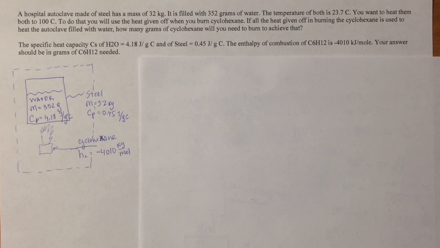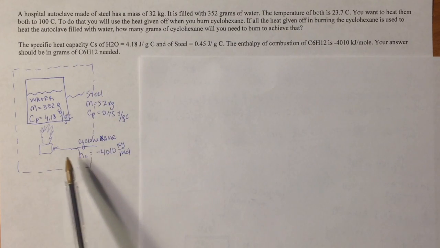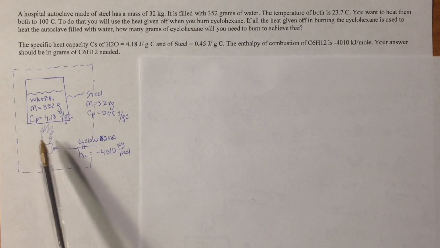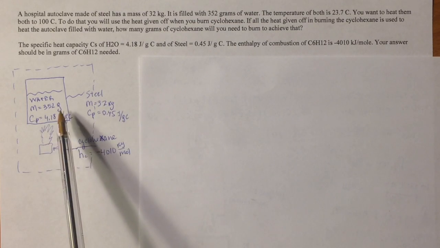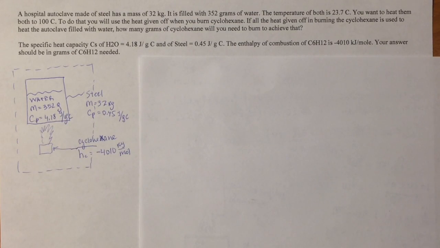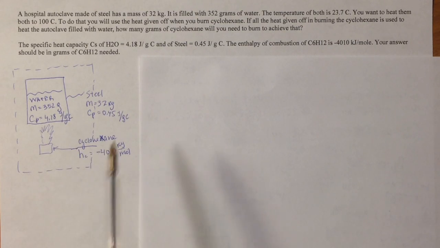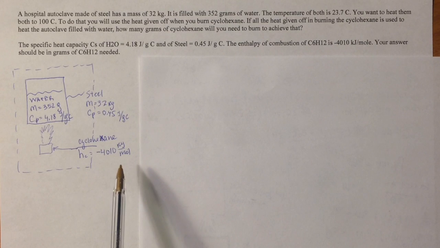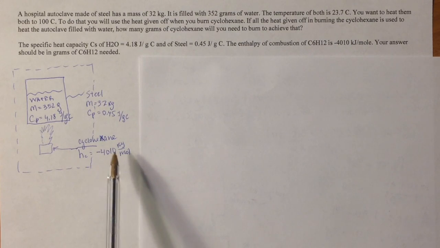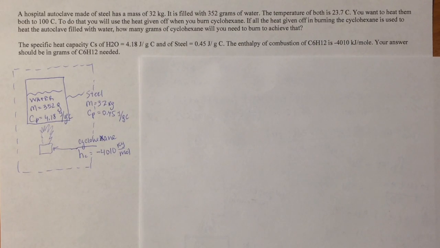So I did a quick sketch. We've got the autoclave, which looks like a closed system because all the heat from the cyclohexane being burned is going into the steel and the water. We also have the specific heat capacity of water and steel, and the enthalpy of the cyclohexane for the burning, the combustion.